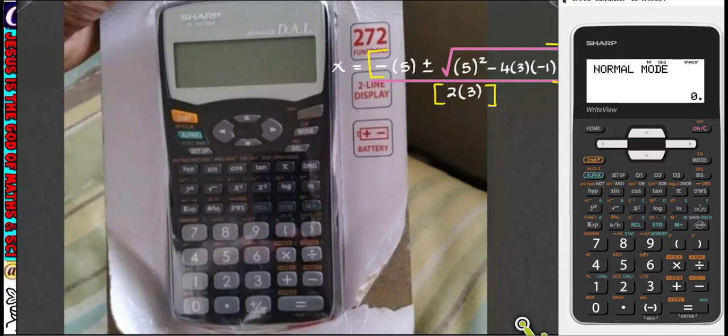Remember, after the minus 1, you close the bracket, you shift, you close another bracket. Then you press that ABC, you add open bracket 2 times 3 close bracket, correct? Then it should work.